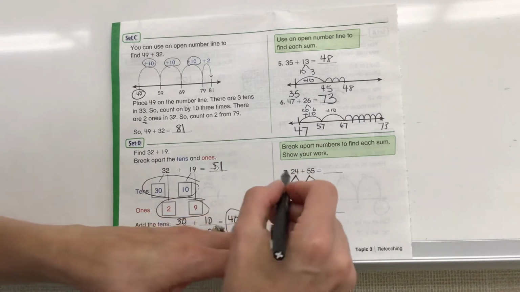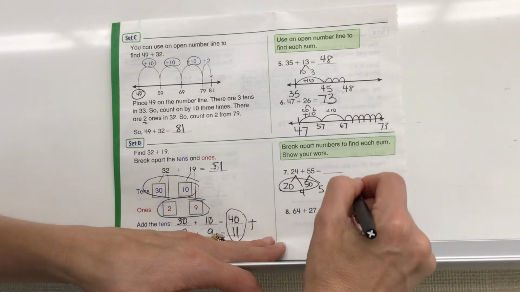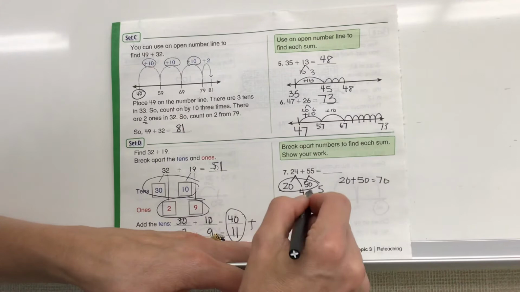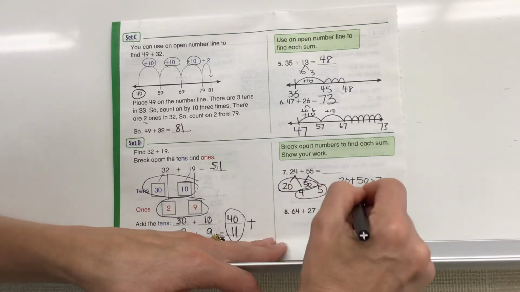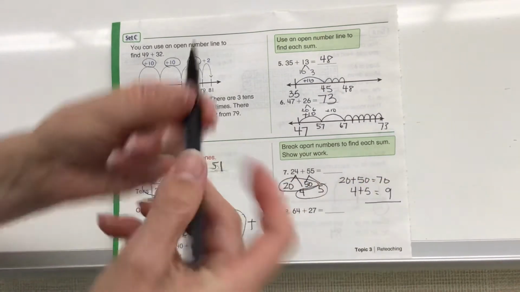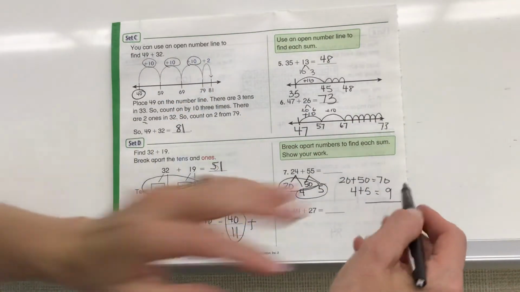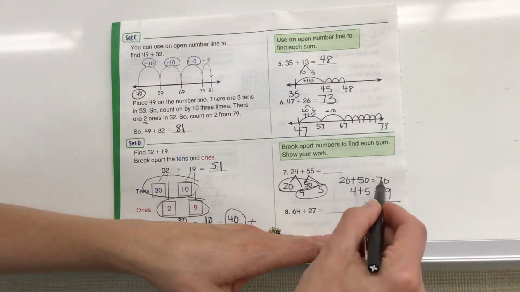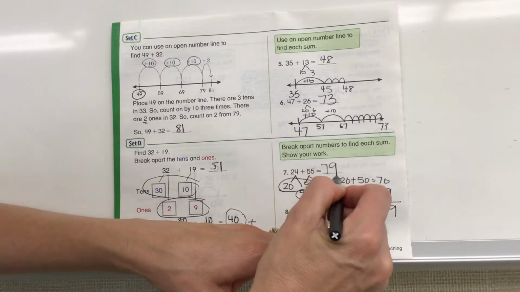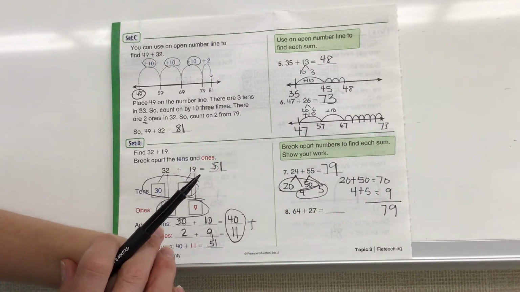Okay? And then we're going to add our tens together first. 20 plus 50 equals 70. And then we're going to add our ones together. 4 plus 5 equals 9. And I'm going to stack it according to place value. Ones, tens. Okay, 0 plus 9 is 9. And 7 plus nothing is 7, so we get a sum of 79 on that one for number 7.